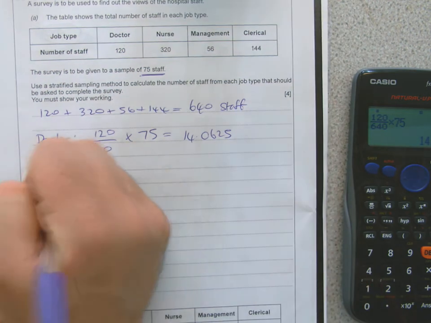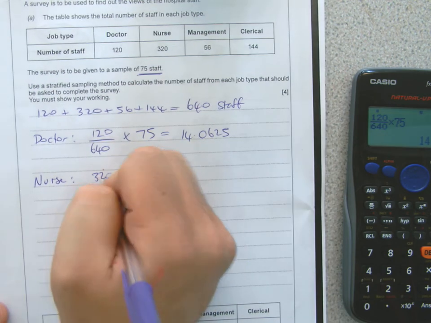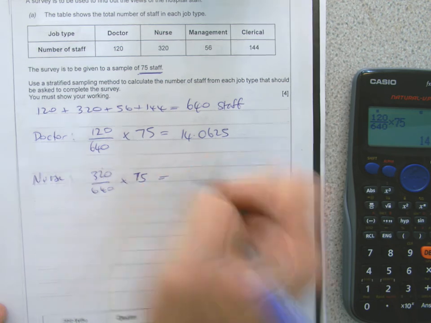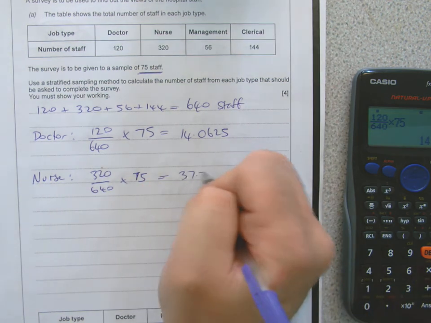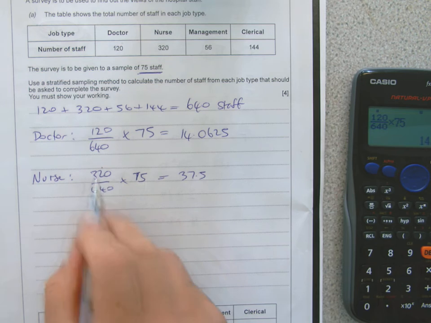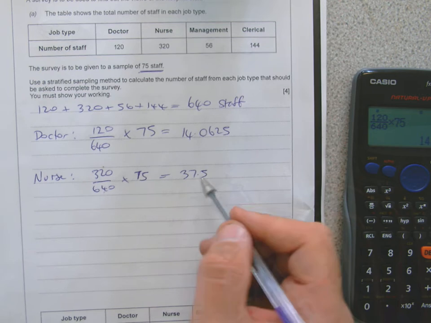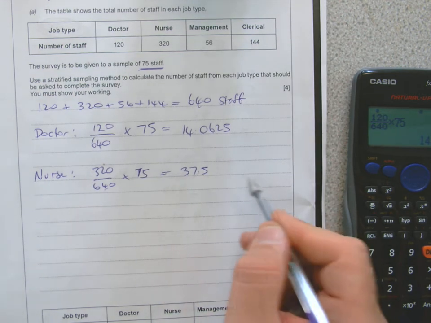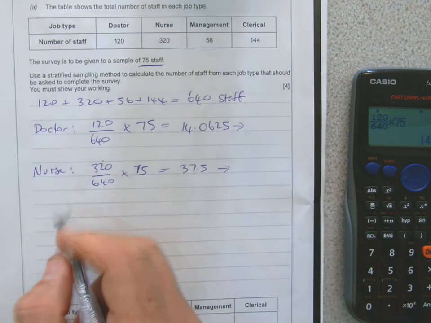So for the nurses, the fraction is 320 out of 640 times 75. Work that out in your calculator and you'd come to 37.5. It's exactly half, because 320 out of 640 is half of them, so it's half of 75. But use your calculator anyway in the test, and then you can round. Now 37.5, you'd normally round up, but as I said, we'll wait until the end before we round.